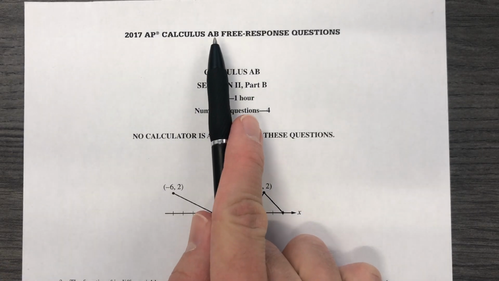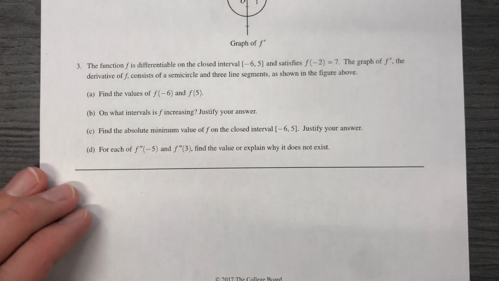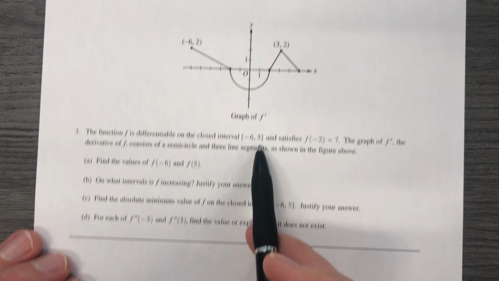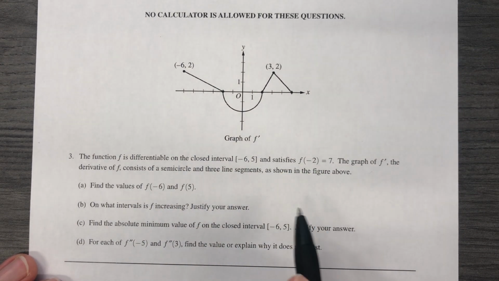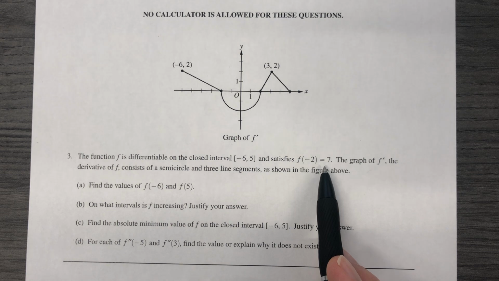AP Calculus AB 2017, number 3, calculator inactive. Let's get started. The function f is differentiable on the closed interval from -6 to 5, including -6 and +5, and it satisfies this condition, f of -2 equals 7. That'll come in handy pretty soon.